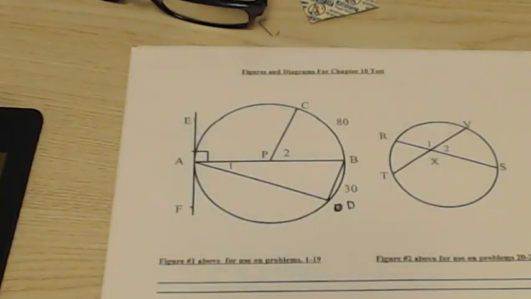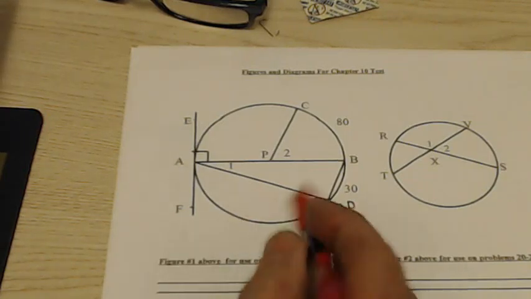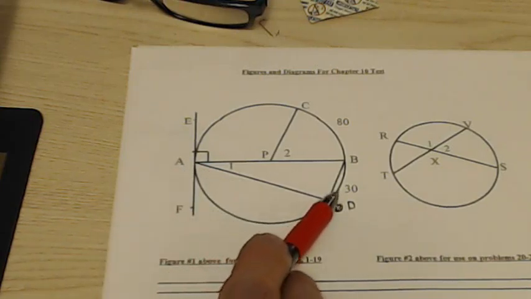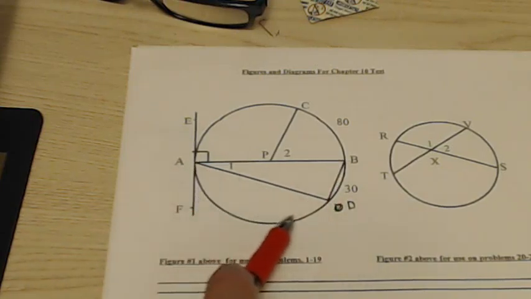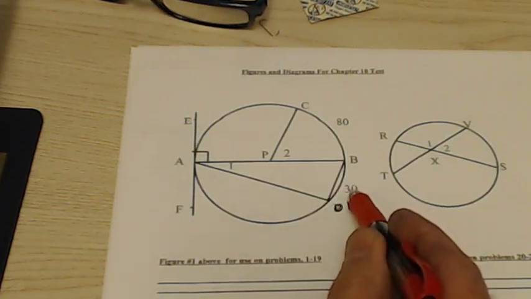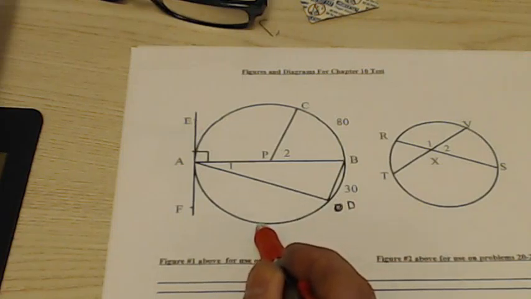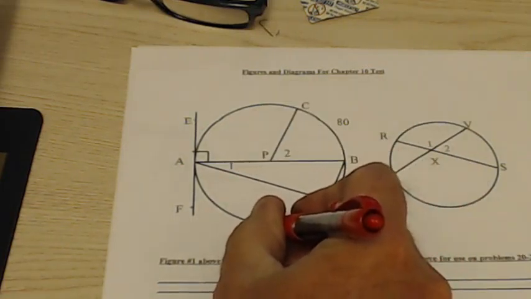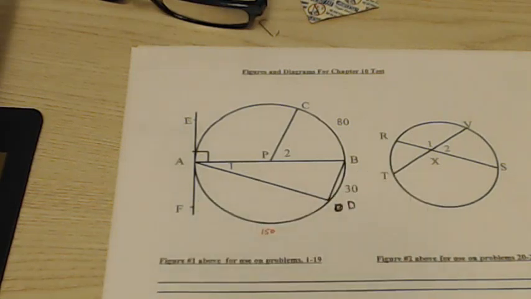Okay, problem number 12, we're still dealing with figure 1. Asked to find the measure of arc AD. Well, if we look at this lower semicircle that starts at A, goes around through D, and ends up at B, semicircles are 180 degrees. So if we've used up 30 degrees here, 180 minus 30 gives me 150 degrees for this arc. So this arc is 150. And that is choice C from your list.